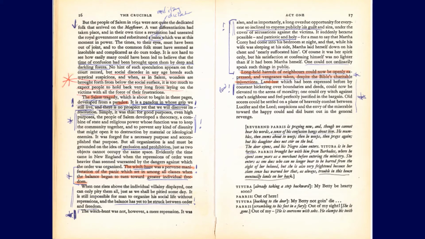When one rises above the individual villainy displayed, one can only pity them all, just as we shall be pitied some day. It is still impossible for man to organise his social life without repressions, and the balance has yet to be struck between order and freedom. The witch hunt was not, however, a mere repression.